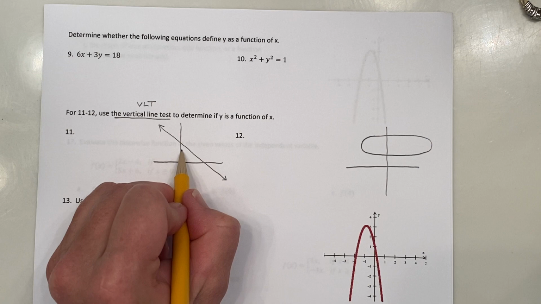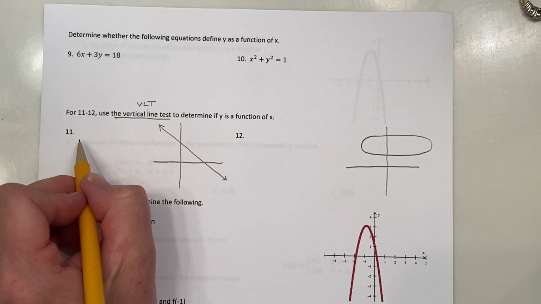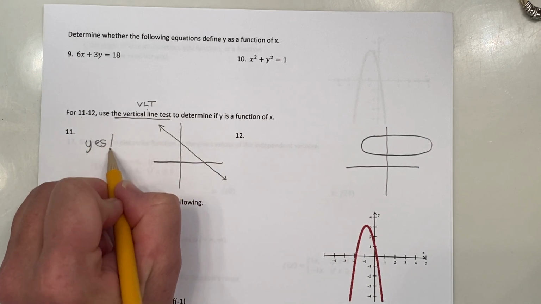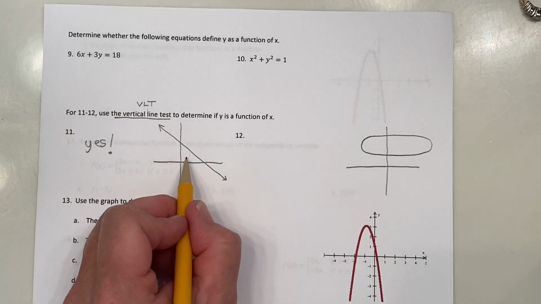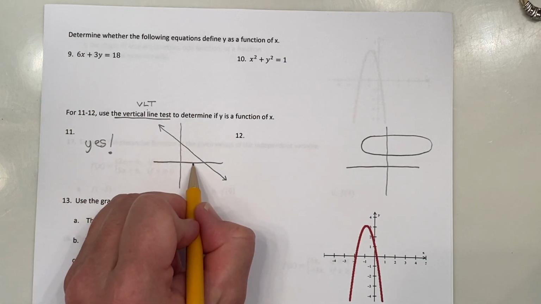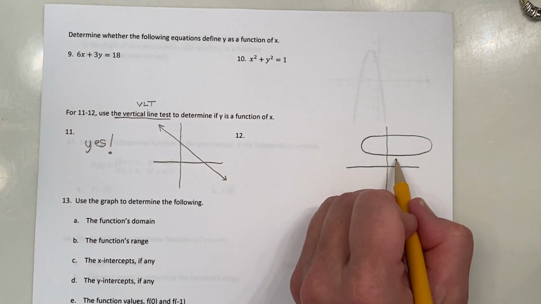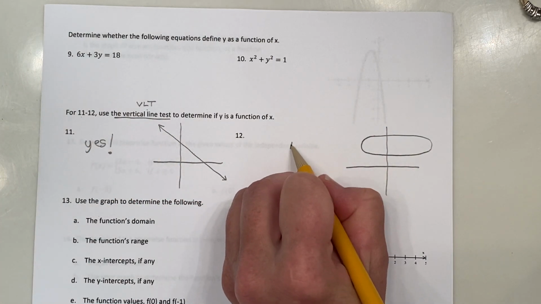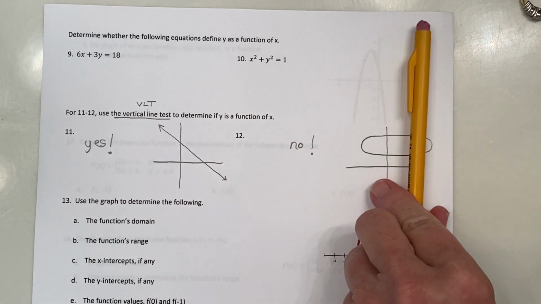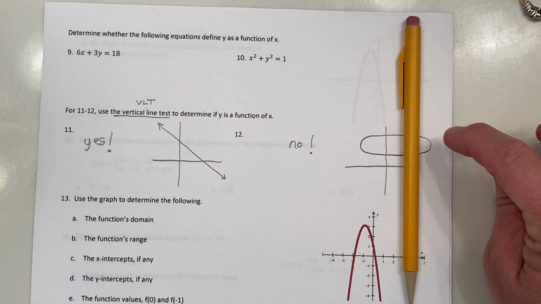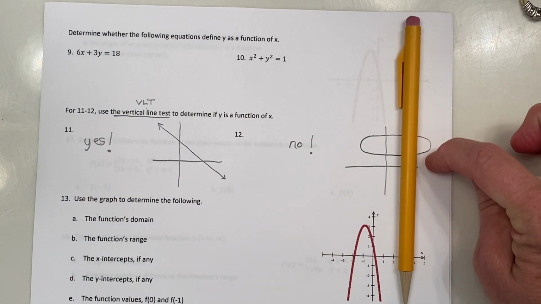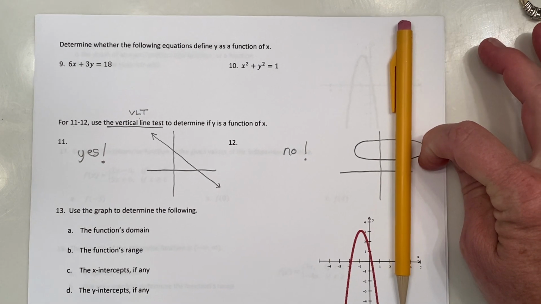So the graph in 11 does pass the vertical line test, so yes, this graph represents a function. Each x only has one output, one y value. Notice over here that you would fail the vertical line test, because if you were to put a vertical line, say right there, then one x would have two different y's, two different outputs, so that's not a function.